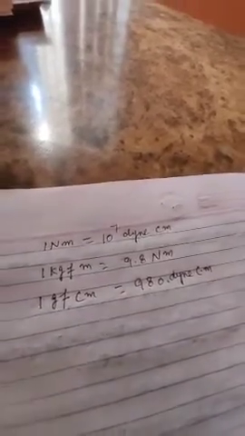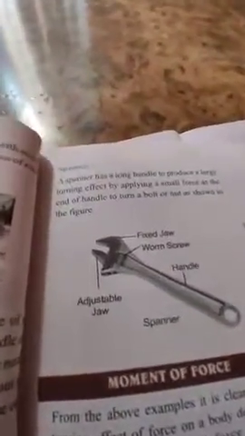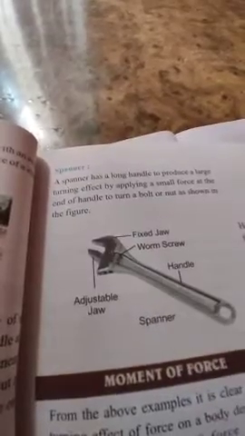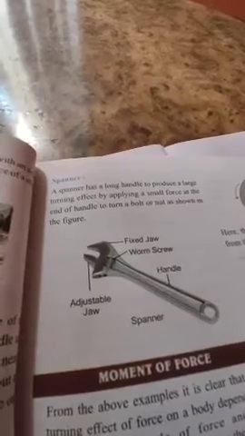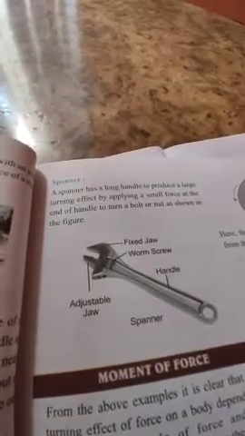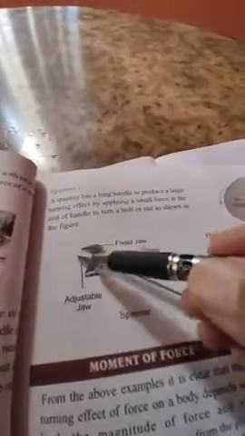Now, some examples are given of turning effect. I will discuss only one with you; the rest you can go through on your own. Look, this is a spanner, and it is used to open or tighten a nut. It has 2 jaws.